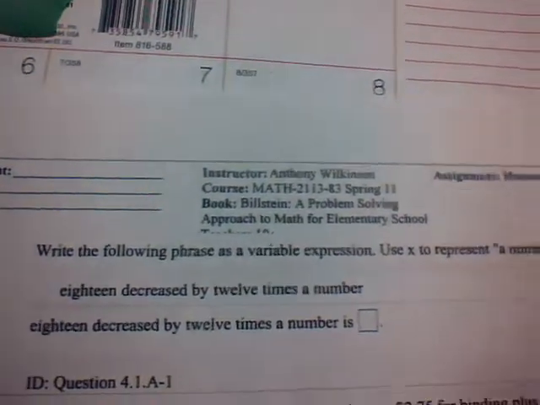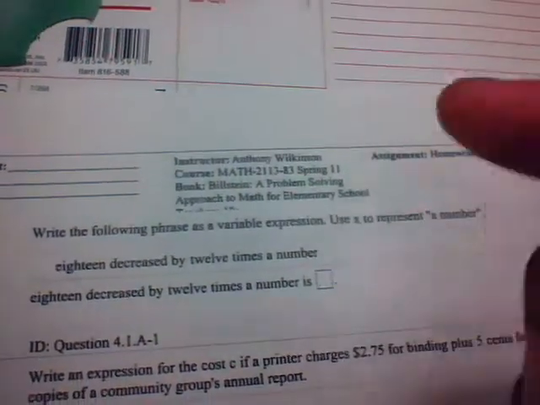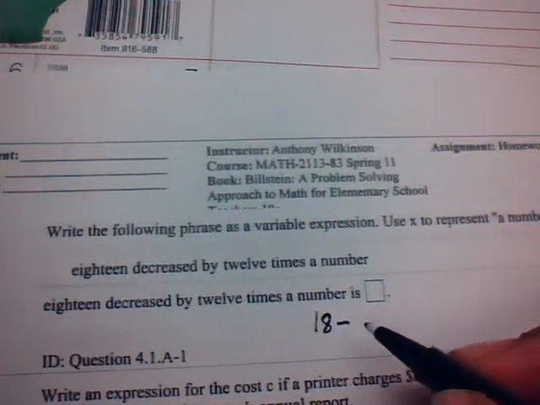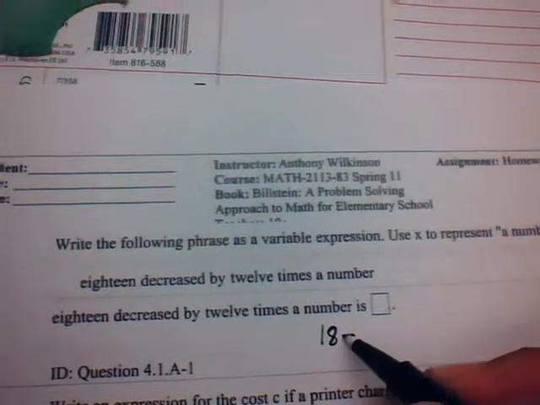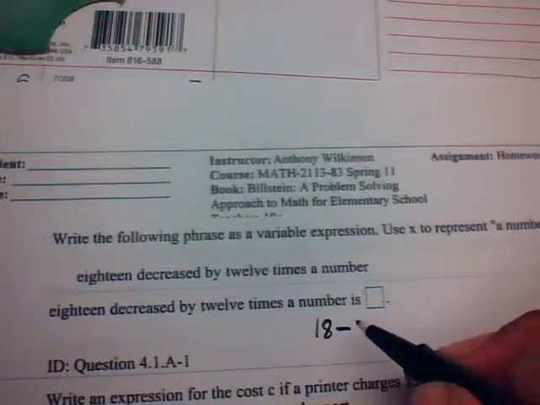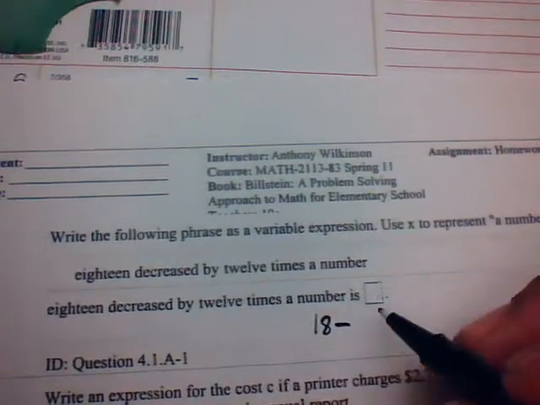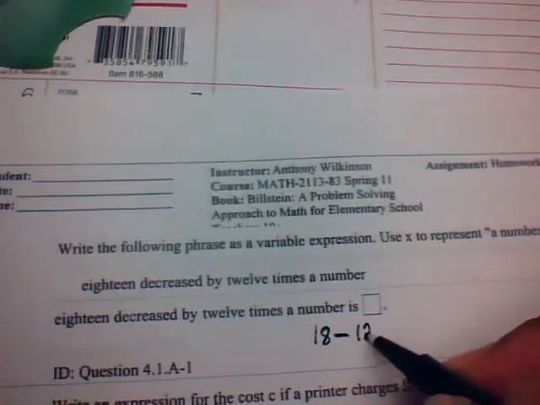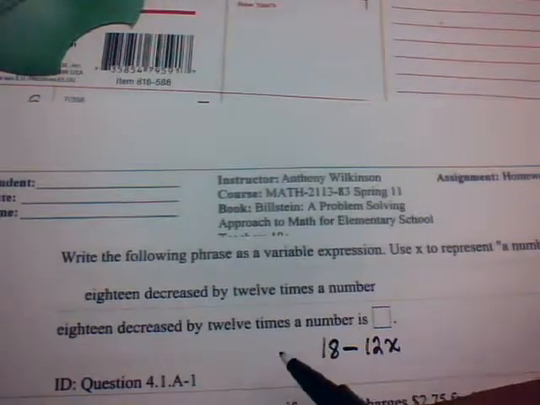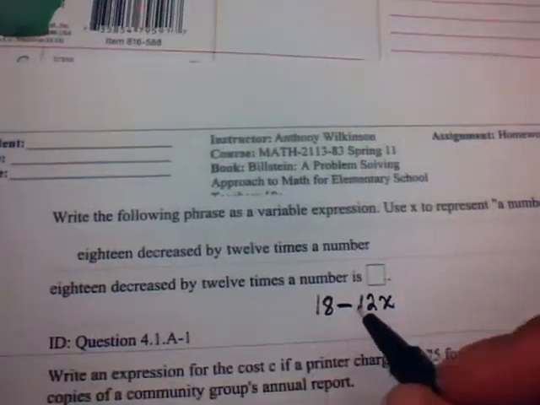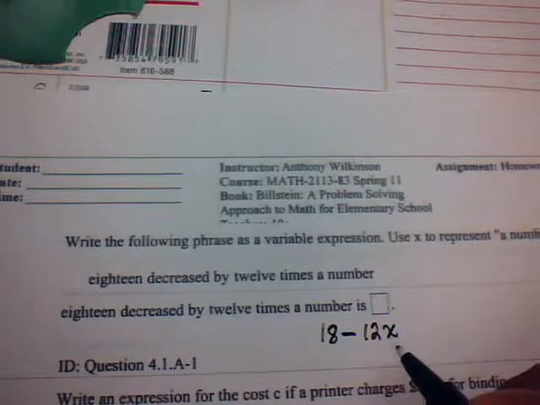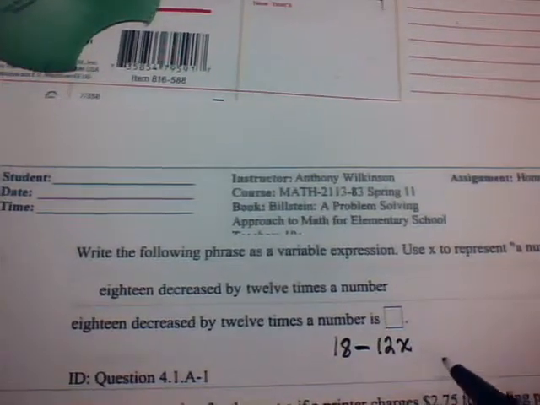All right, in this case here, the word 18 can be written as the number 18, and decreased by is subtraction. That's what the phrase decreased by means, subtraction. And then for 12 times a number, it'd be 12 times x. So 18 decreased by 12 times a number as an algebraic expression would be 18 minus 12x.